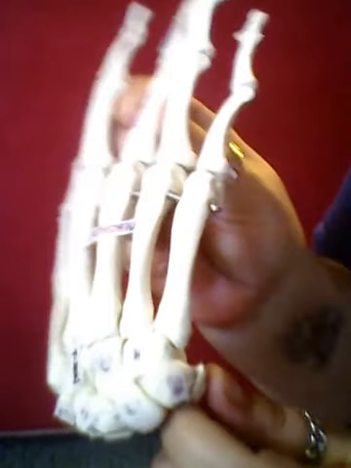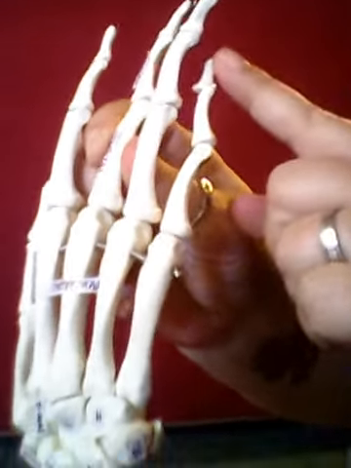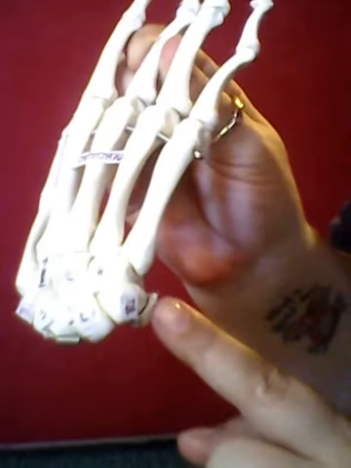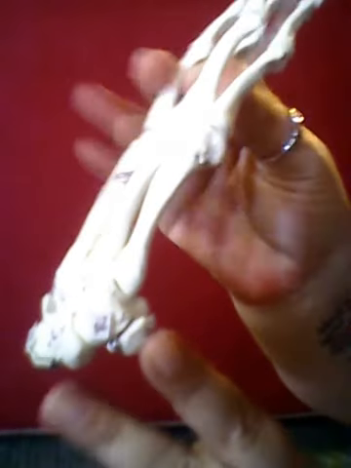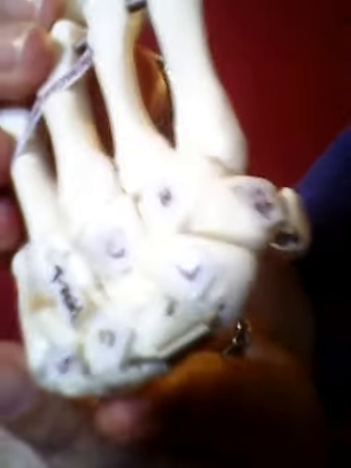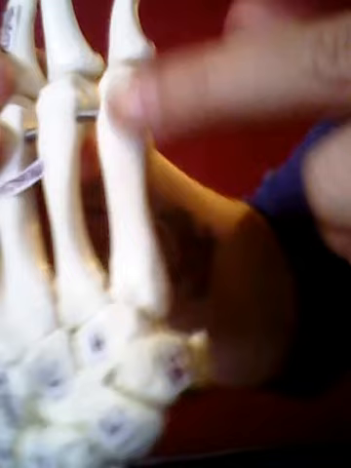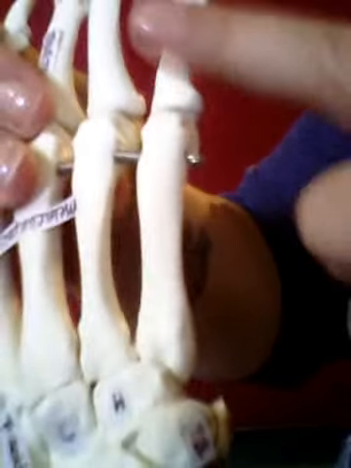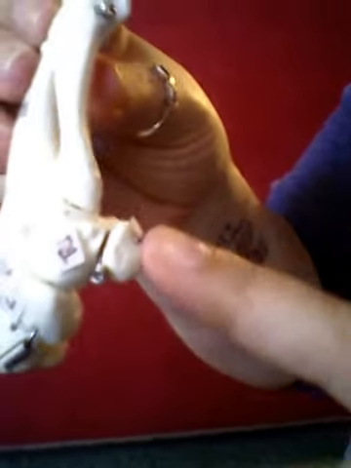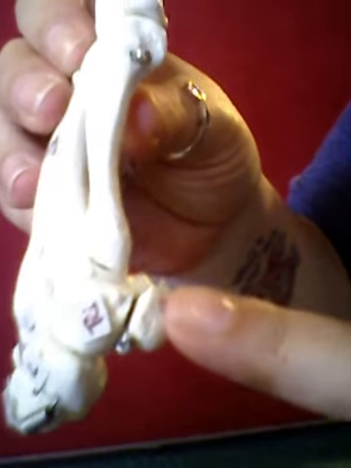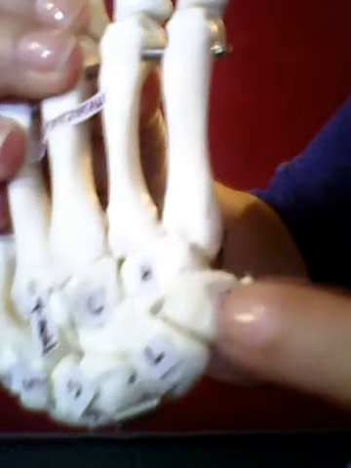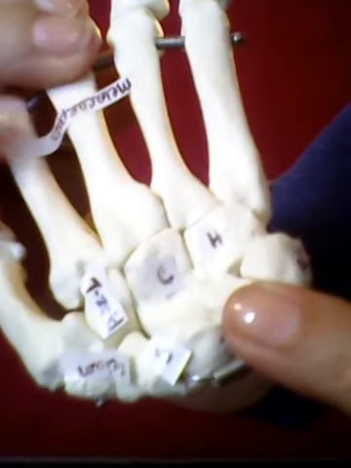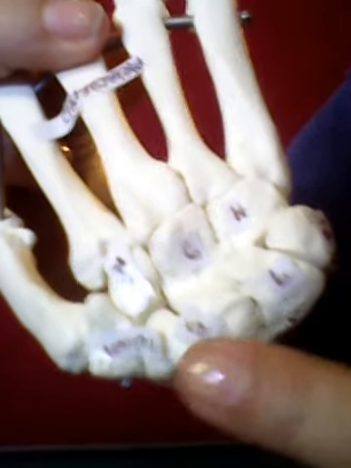Okay, so we start on the pinky side on this proximal or bottom row with this small little bone right here called the pisiform. I'm going to come in close here so you guys can see them really well. Here's the pinky. Okay, and I'm coming down right back here. This is the pisiform. Then we go over one to the triquetral, over one more to the lunate, and then the last one on the bottom row is the scaphoid.